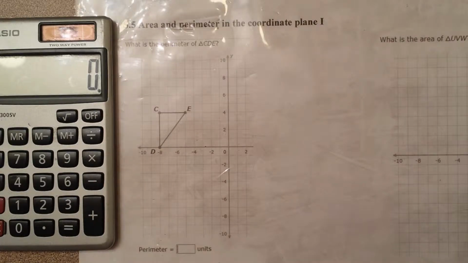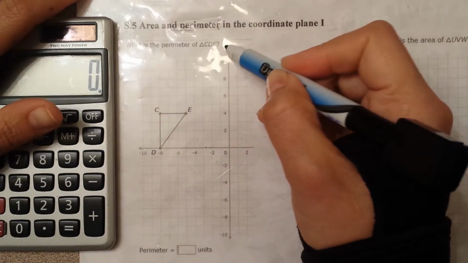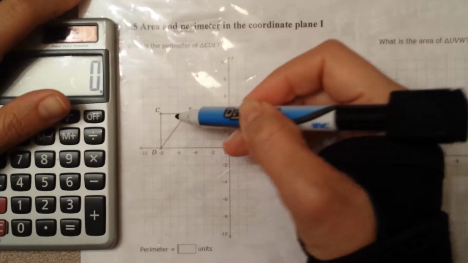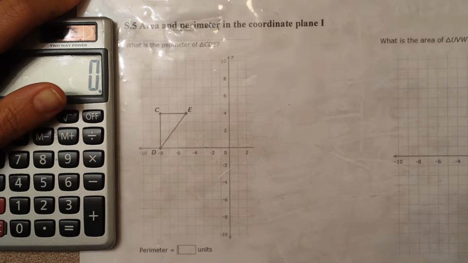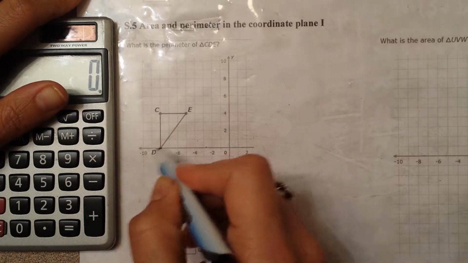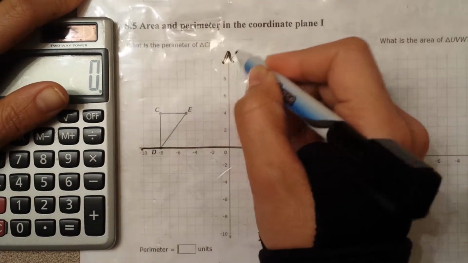This is S.5, area and perimeter in the coordinate plane, homework help 1. The question is, what is the perimeter of triangle CDE? So what is the perimeter of this triangle? They don't give you any coordinates, but they assume that you can read it off the graph. So this is my x-axis, this is my y-axis.